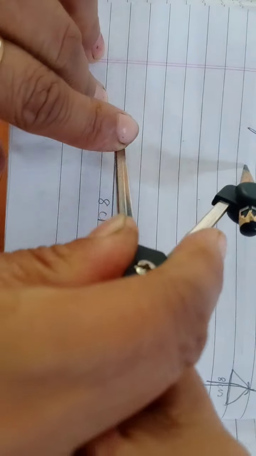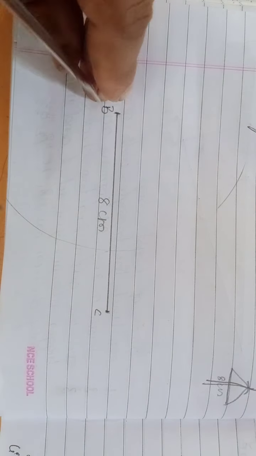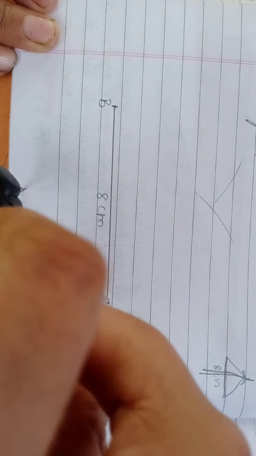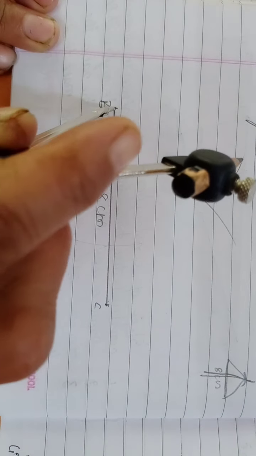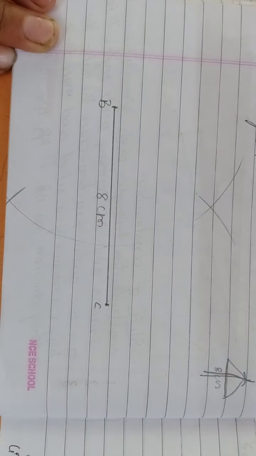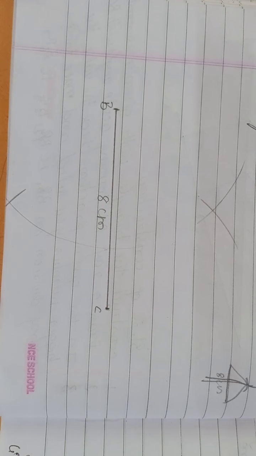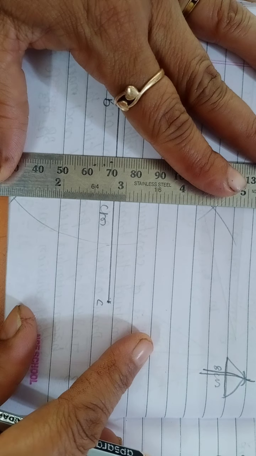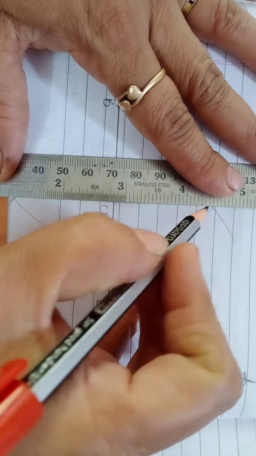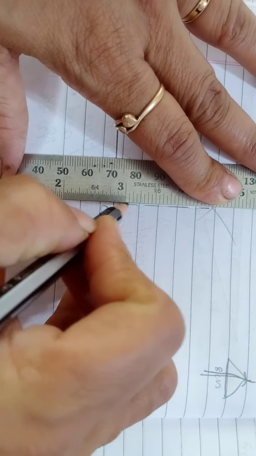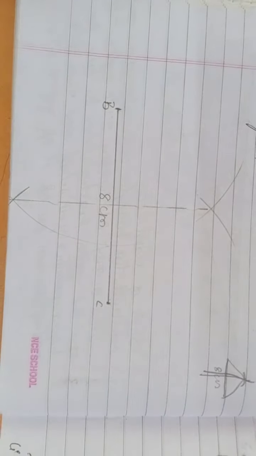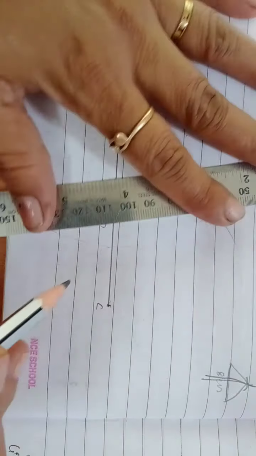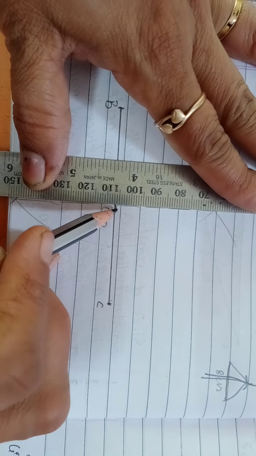Okay, up one cut, down one cut. With the same measure from point C, up one cut, down one cut. Okay, draw one dotted line to join them. So the point it is making, from this point, you draw the perfect line upward.